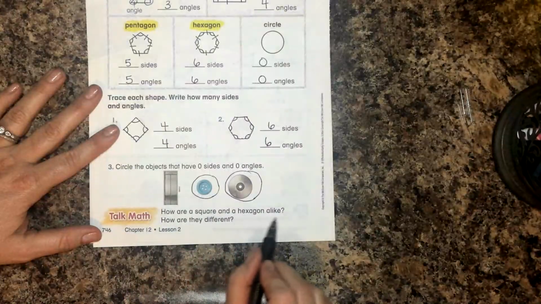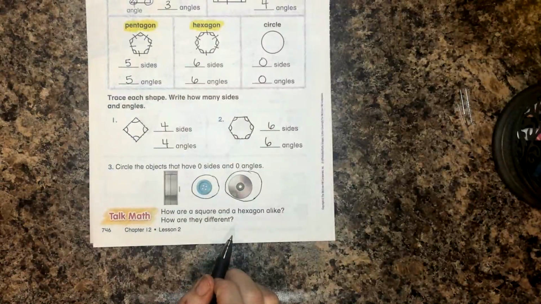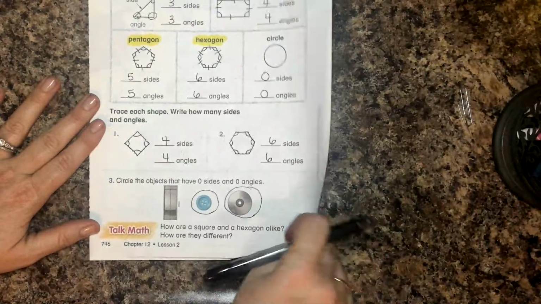How are squares and hexagons alike? How are they different? Squares and hexagons both have what? They have straight sides and they have angles. What's different about them? A square has how many sides? 4 sides. And a hexagon has how many sides? 6 sides. So that's how they're different. Okay, let's look at your work.